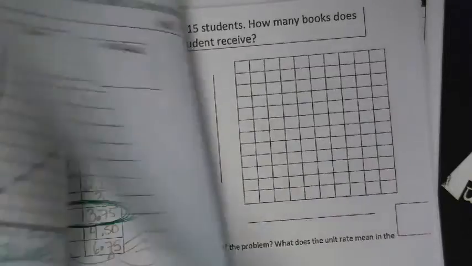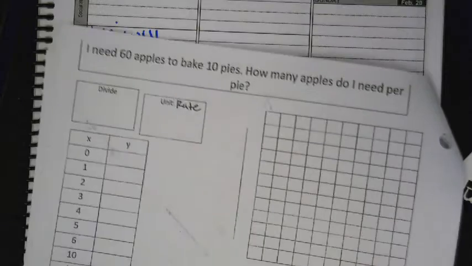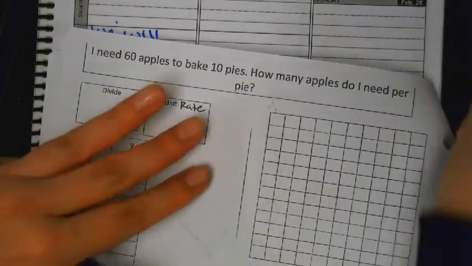Okay, let's turn to page 7. Page 7, número 7. Page 7 right here. There we go. I'm going to write it on top so you know we're on page 7.